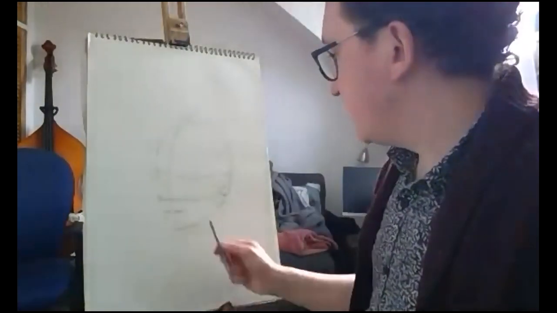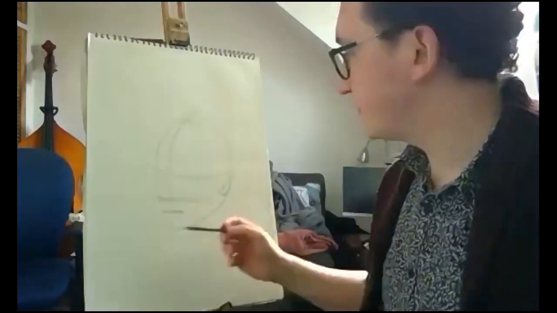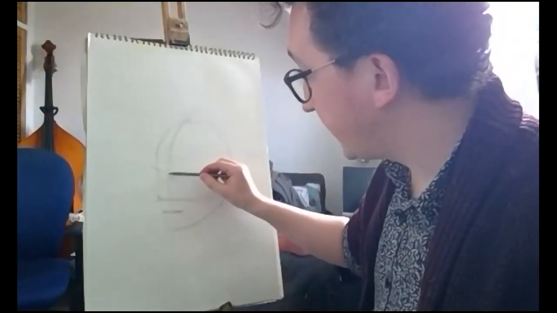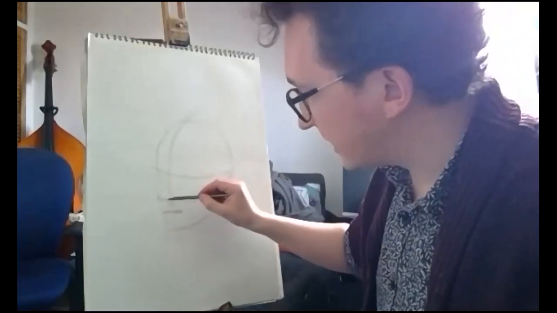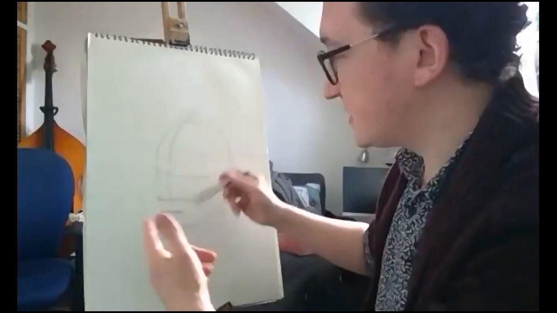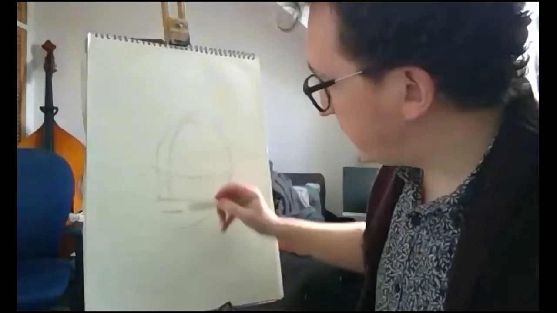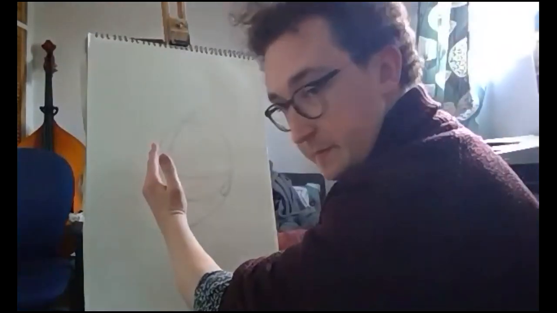So let's give this person a nose, shall we? Because we know where the nose sits. The top of the bridge of the nose comes in here. We know it sits on the middle line, we know it sits on the eye line, and we know that it comes down to about here. So we've got a top and a bottom of our nose, and all we need is the sides. The nose isn't going to come any further than the edge of your face. This is the extreme edge here.